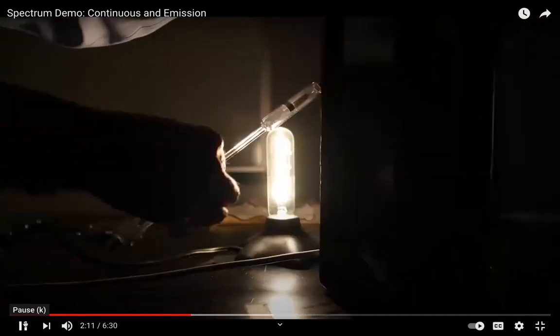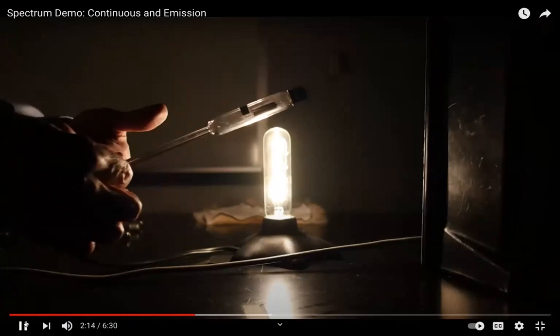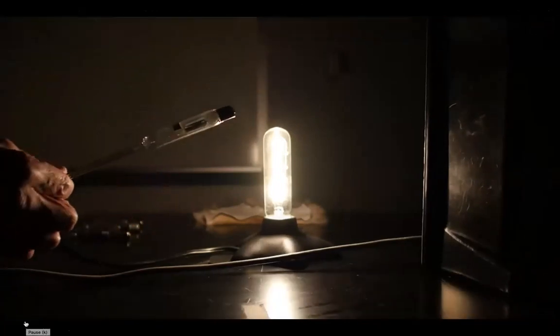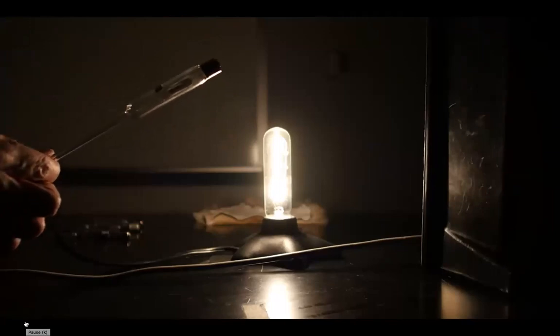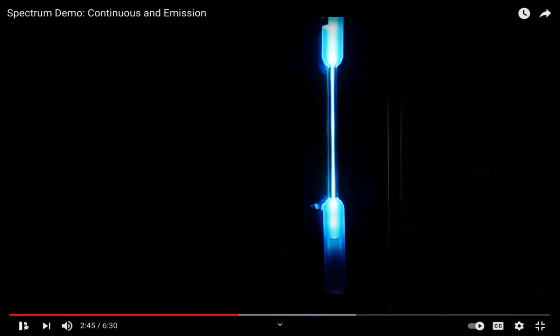Now, this is a discharge tube. It has mercury in it, and what I'll do is energize this tube, apply a voltage to the tube, and that causes the gas in it to emit spectral lines according to the spectrum of the element that we're using, in this case mercury. So I'm going to locate this in its proper spot and turn off the continuous spectrum. So there's the mercury light bulb, and it's a bluish color.